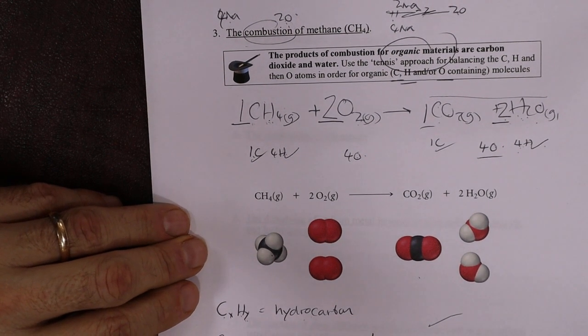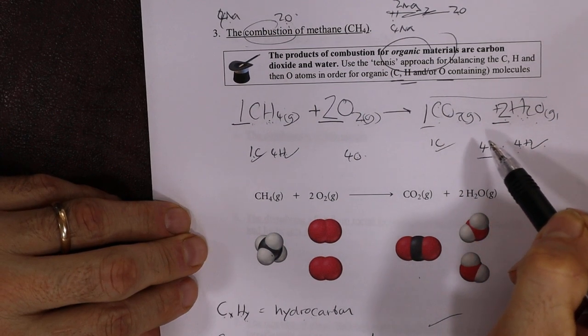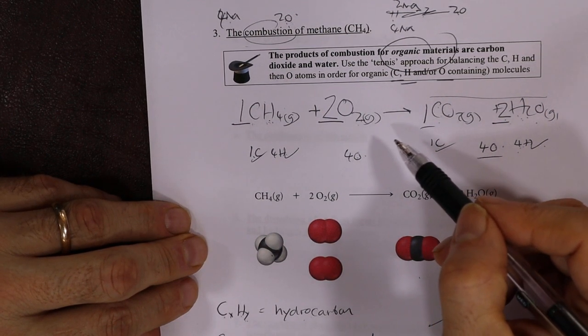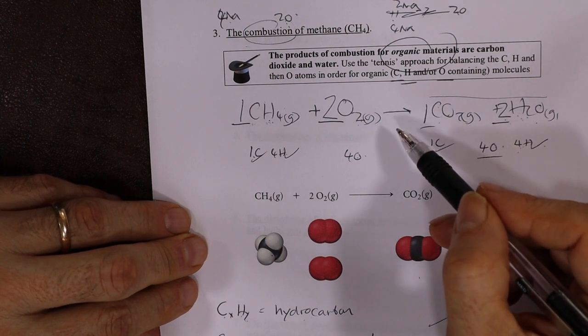Don't forget with organics, it's always carbon balance first, hydrogen second, oxygen third. Oftentimes, when you've locked in that amount of oxygen here, it makes that last step easier. So oxygen's all over the place. If you do it first, it's tricky. If you do it last, it's easy.